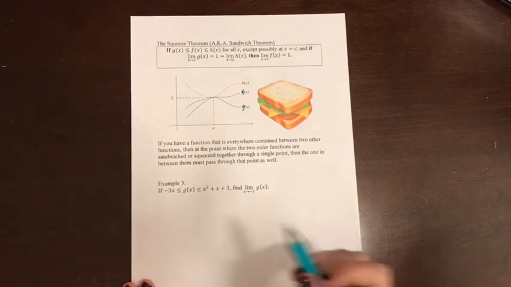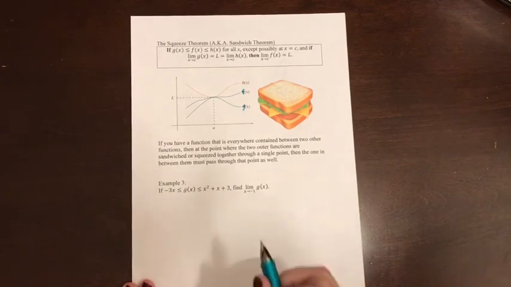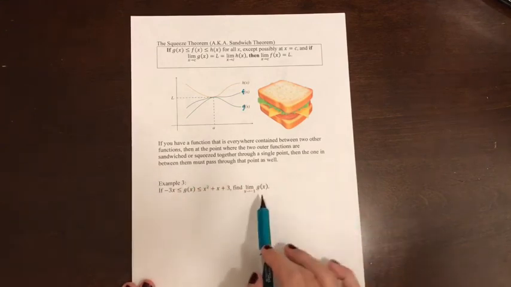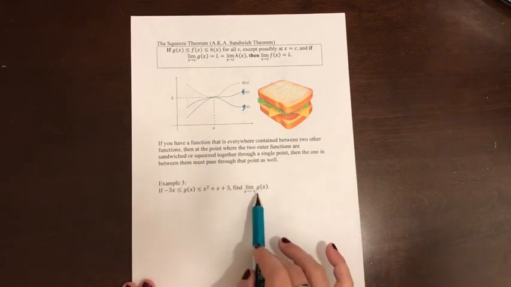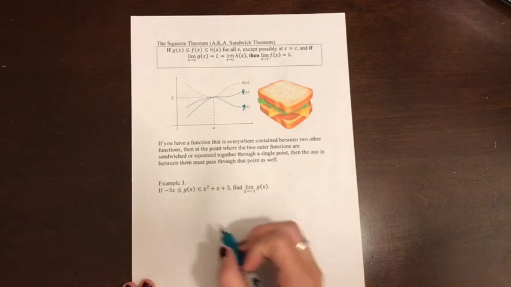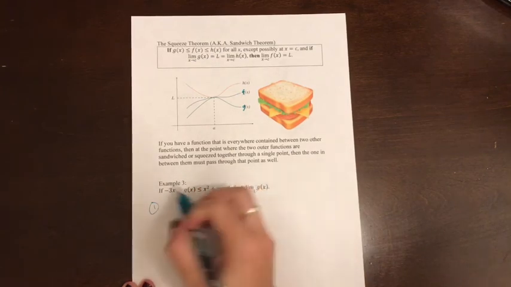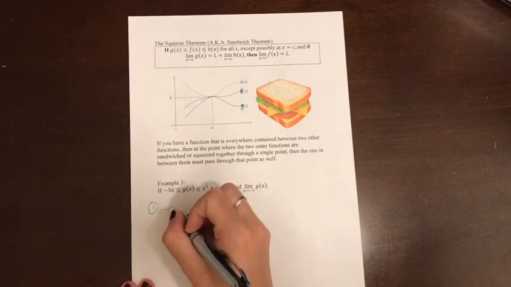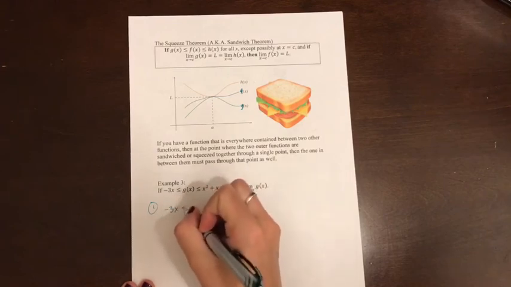So the first thing, there's 3 steps that we're going to follow to justify what the limit as x approaches negative 1 of g of x is. So first, we have to state the inequality.